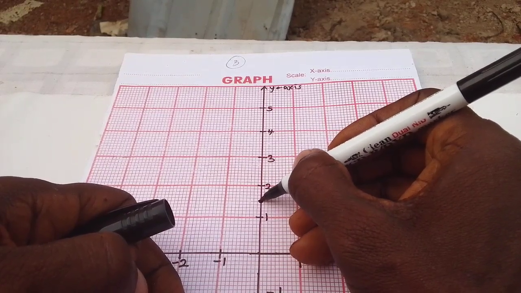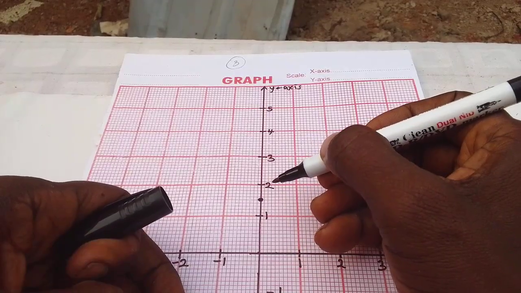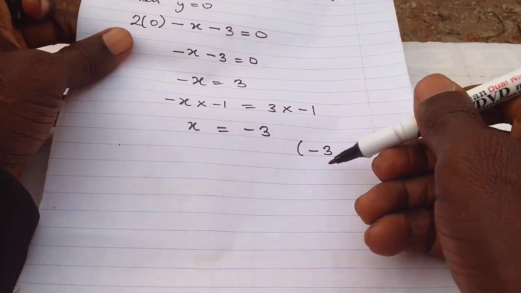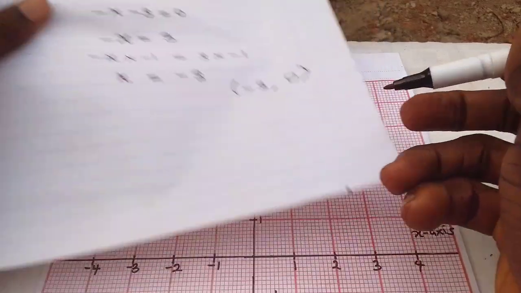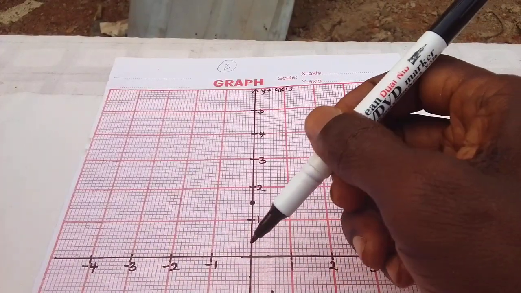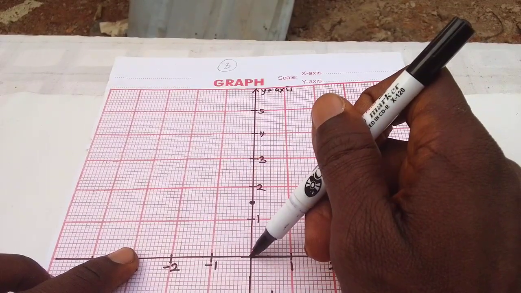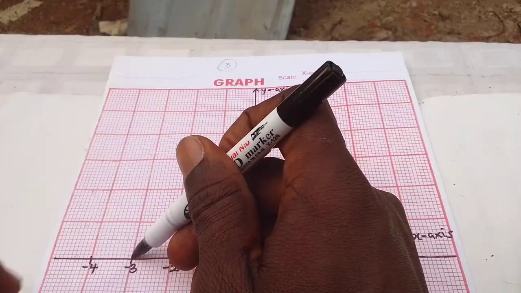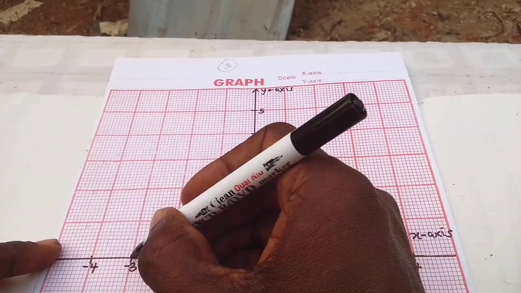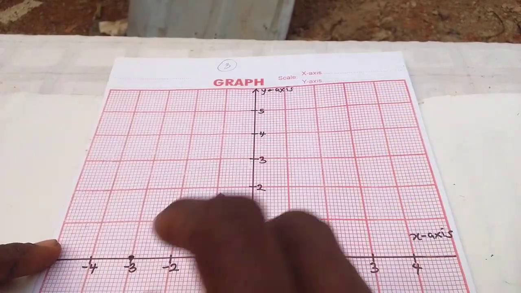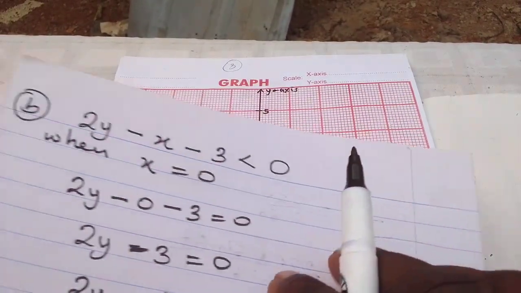So you are going to plot it. Mark that point. Then the other one, when x is minus 3, y is 0. X is minus 3 here, and y is 0 on this line. So minus 3 and y is 0. You are going to plot this, mark this point.